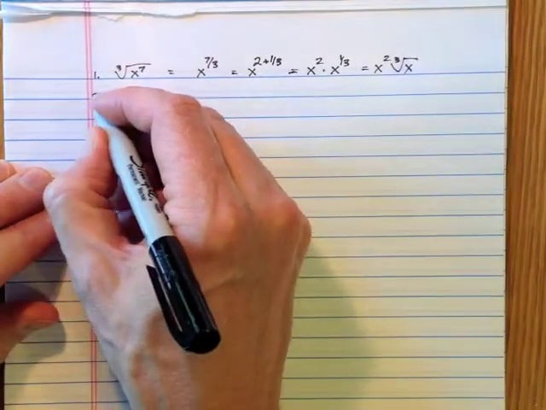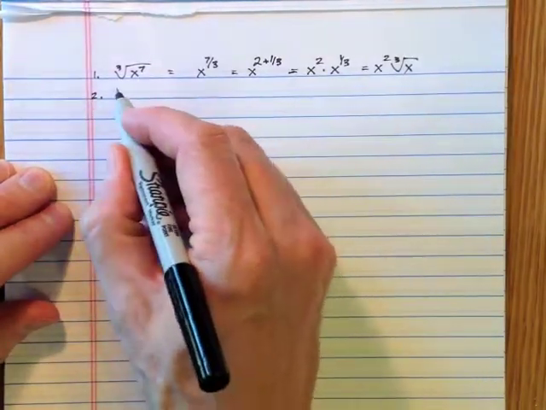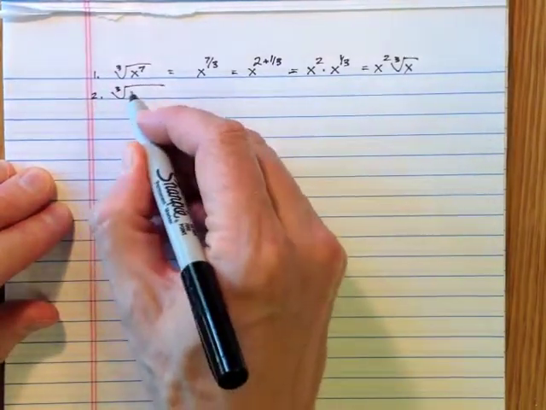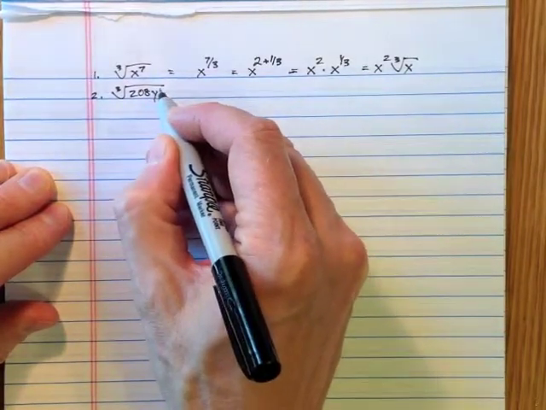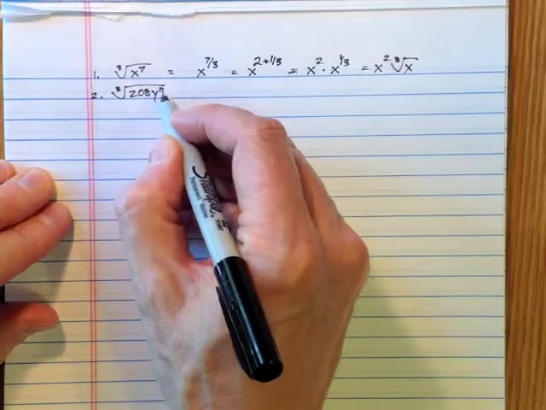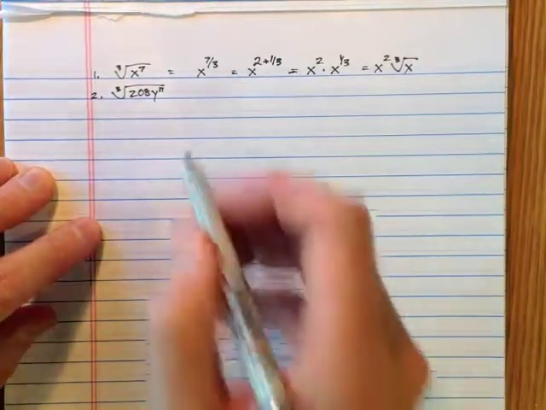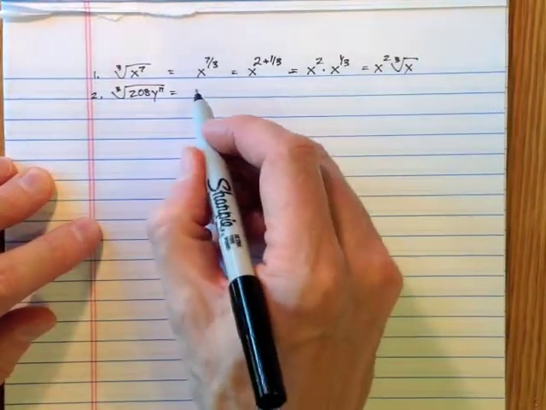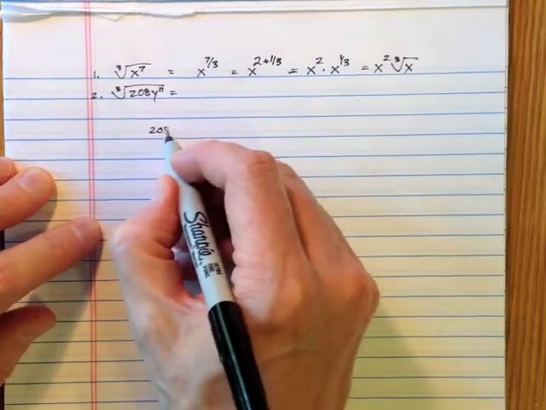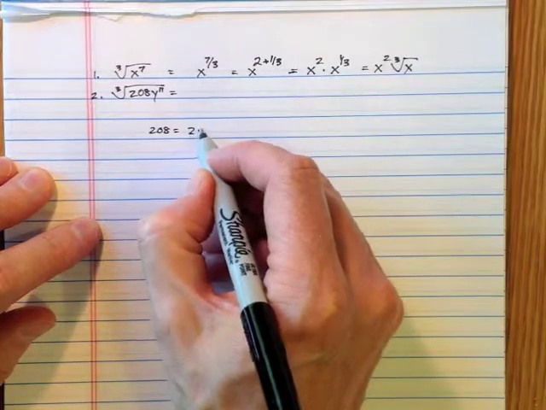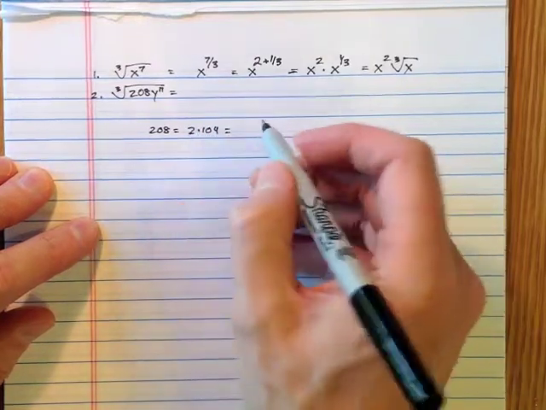Let's try another one. Suppose they want me to simplify the cube root of 208 y to the 11th. I would try to factor the 208. Let's see, 208, that's 2 times 104.